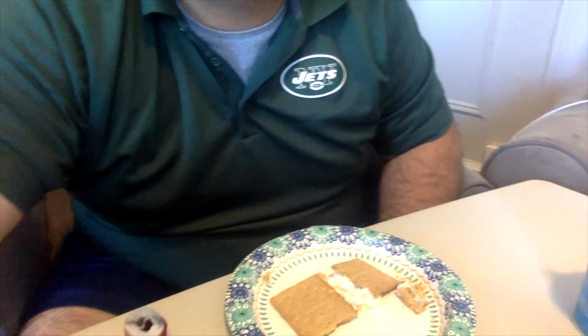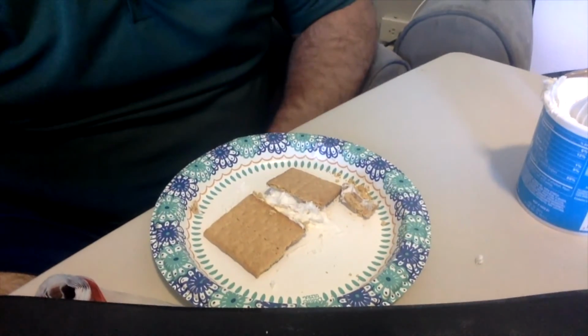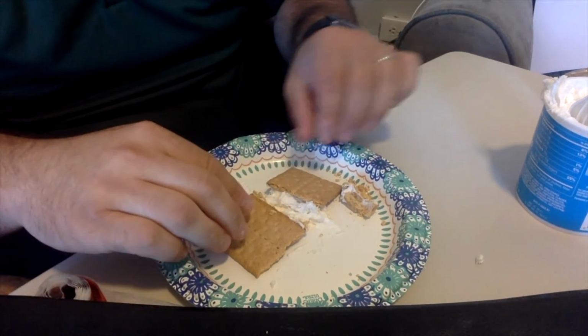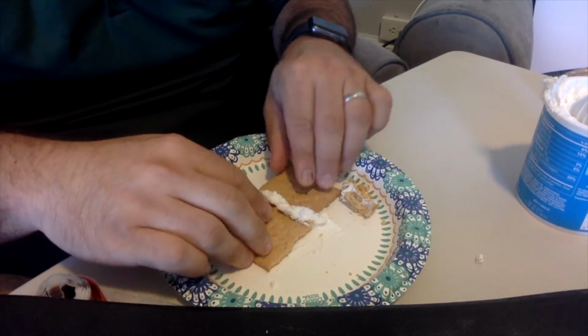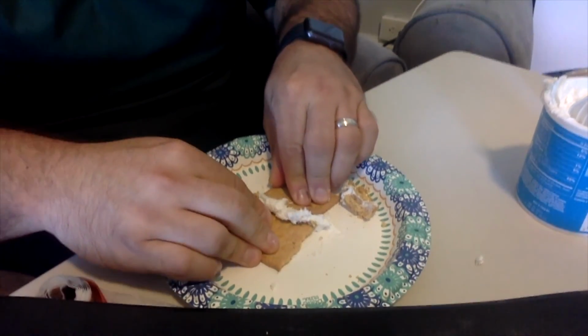Now we're going to do a continent to continent collision. These are a little bit moist, a little wet. We're going to push them together and watch what happens.